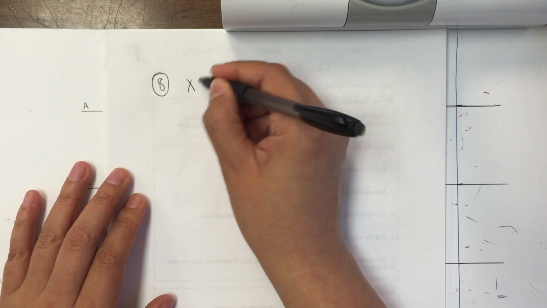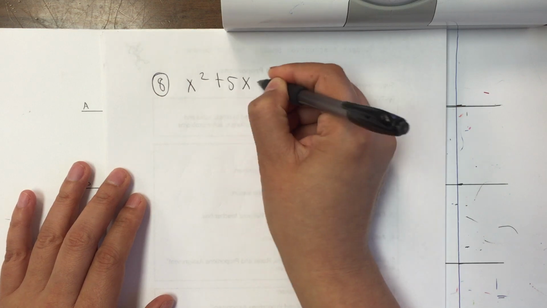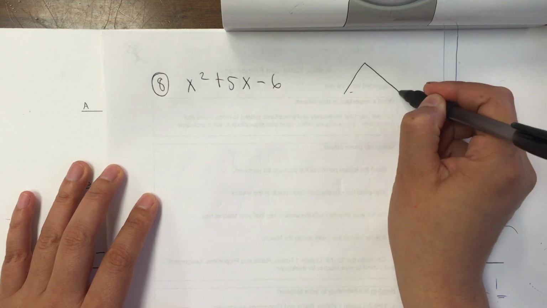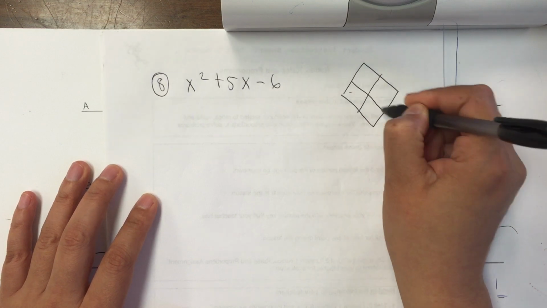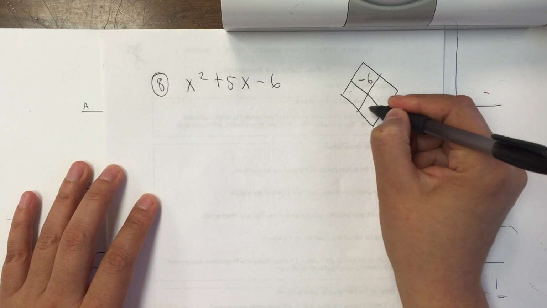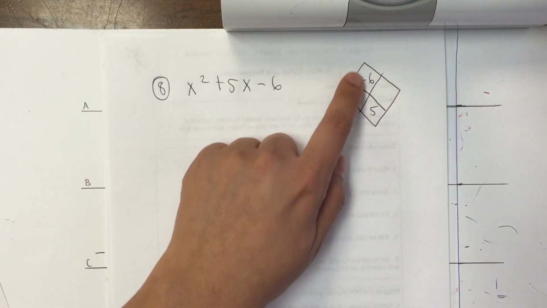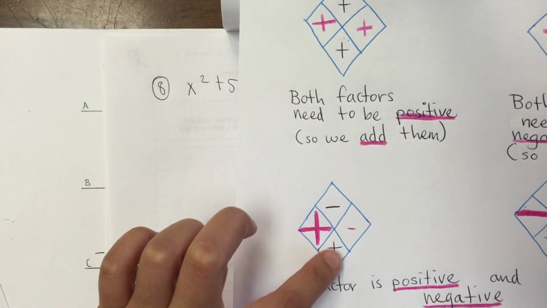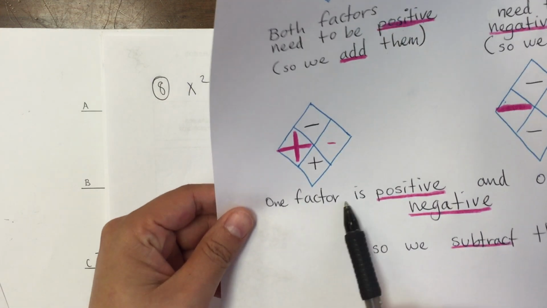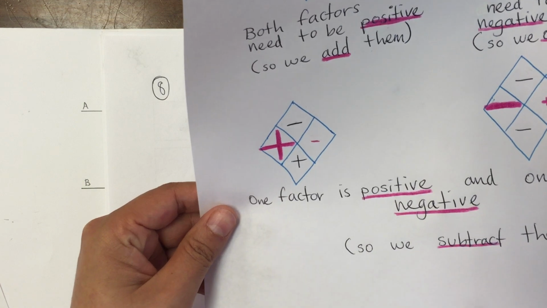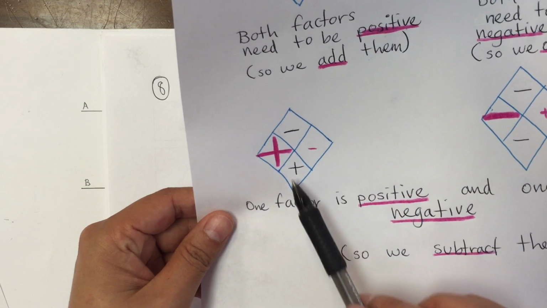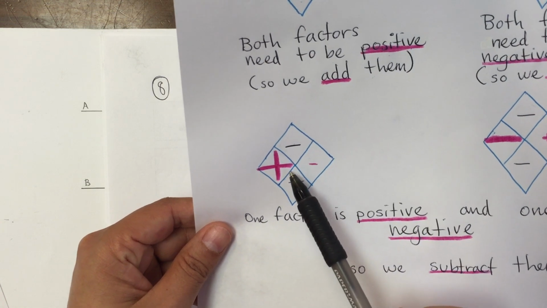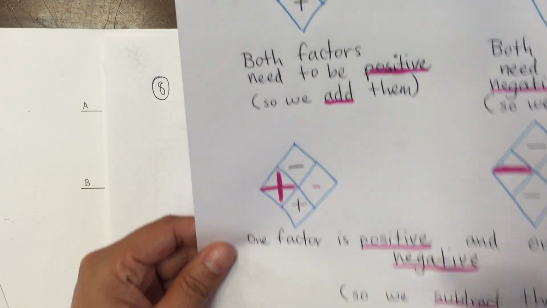Okay, now we have x squared plus 5x minus 6. We have negative 6 in here, positive 5 in here. Since this is negative and this is positive, I'm going to have one positive and one negative factor, and I have to subtract to find the one in the bottom, remembering that the greater number of the two factors will be positive.